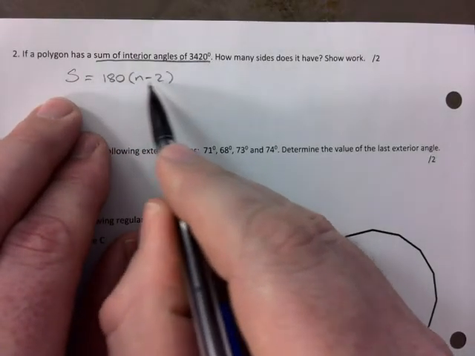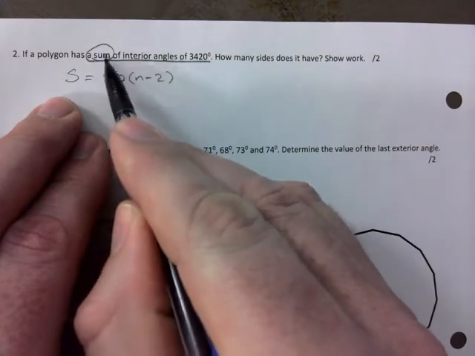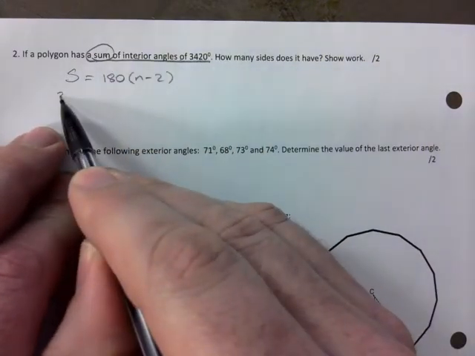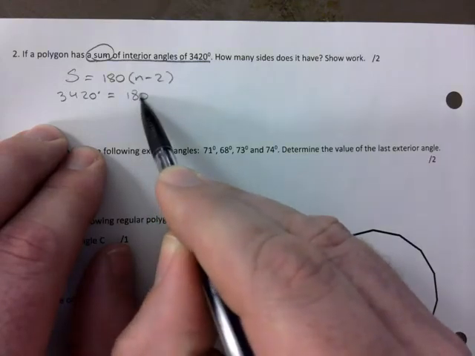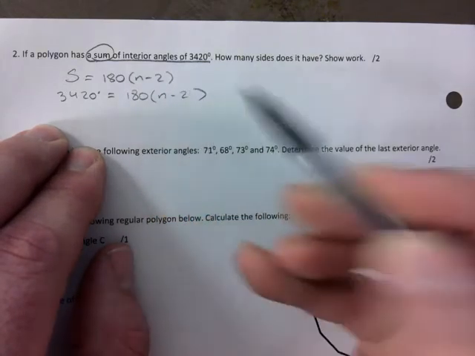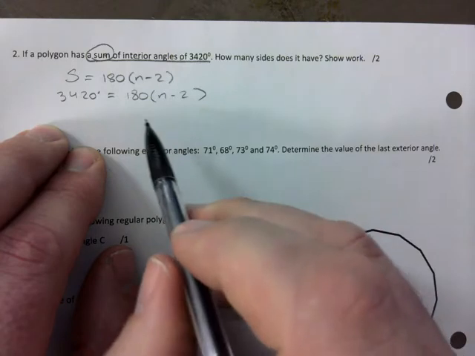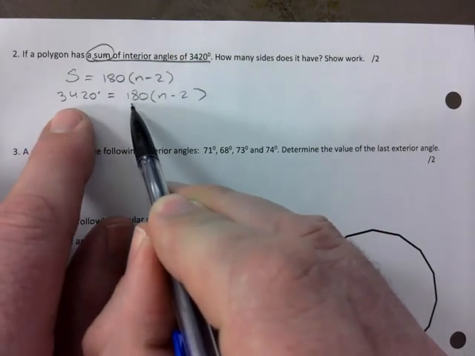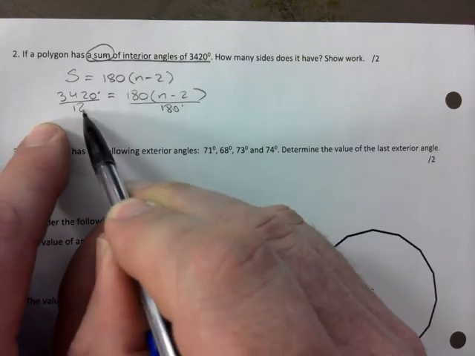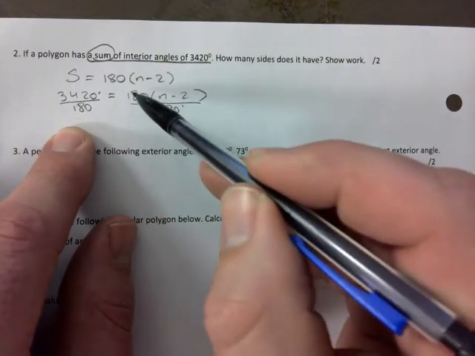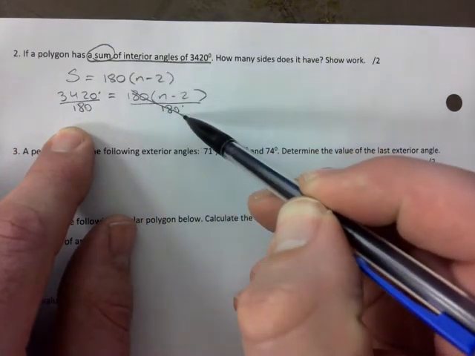But this is all about showing, right? So you start with a formula because it says sum. You plug that in, 3420. It's not that hard. Maybe it is hard, sorry. I shouldn't say that, right? Maybe it is. And then the next step here is to divide both sides by 180. That's your best bet. Other teachers might do it slightly differently.